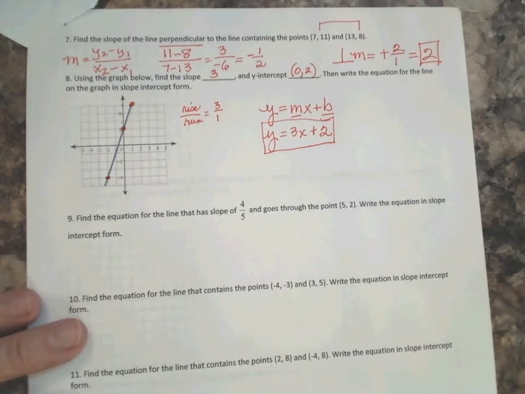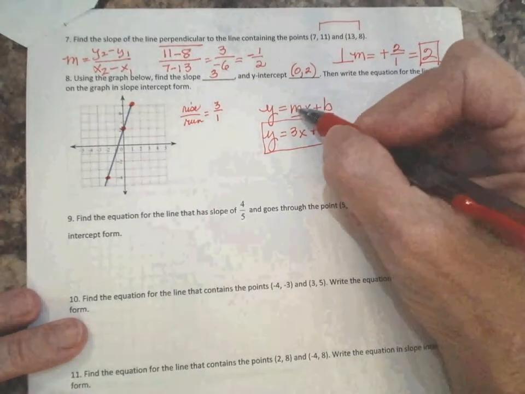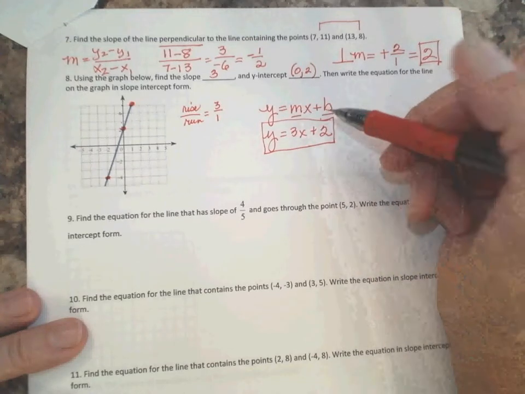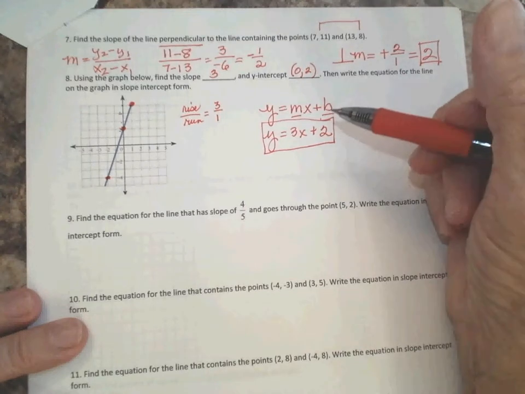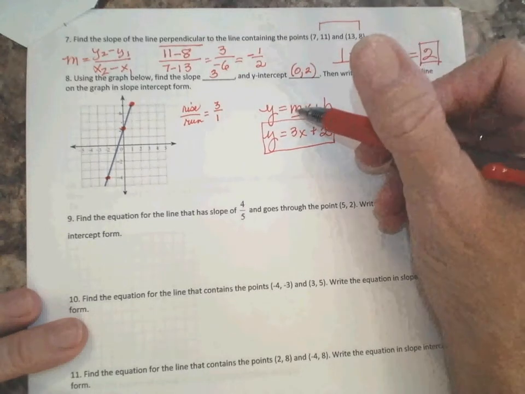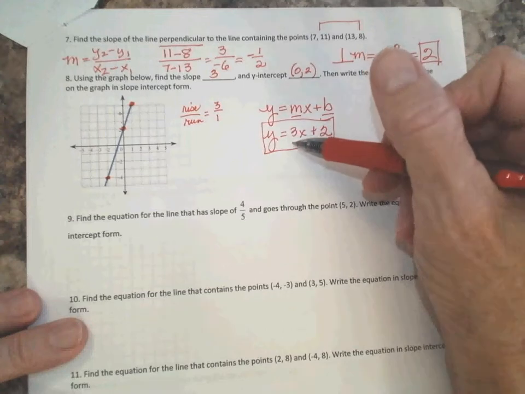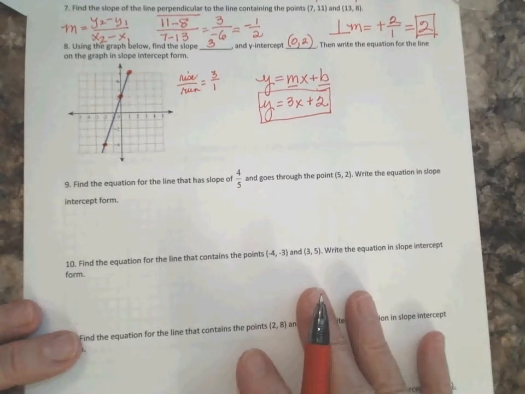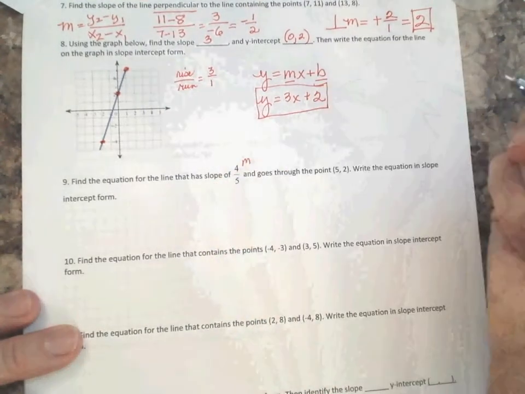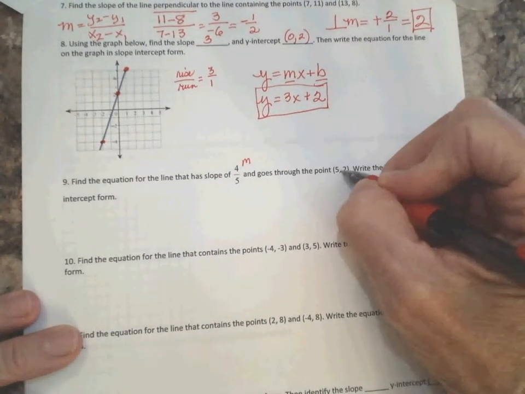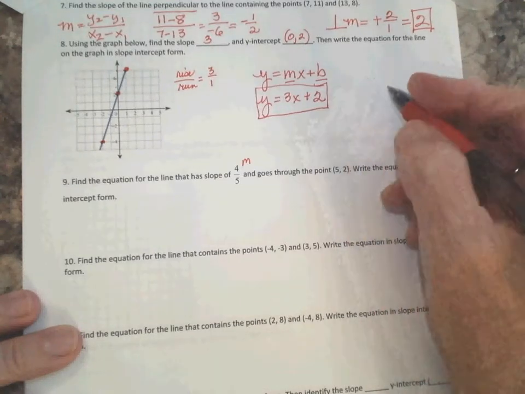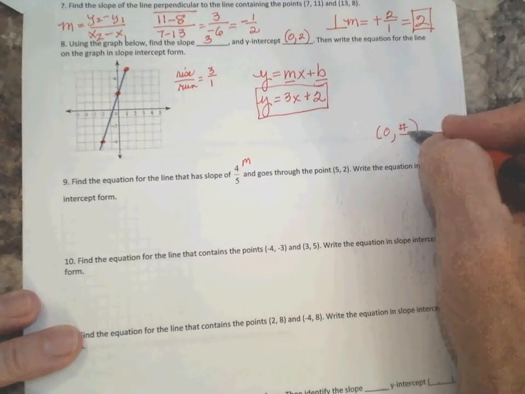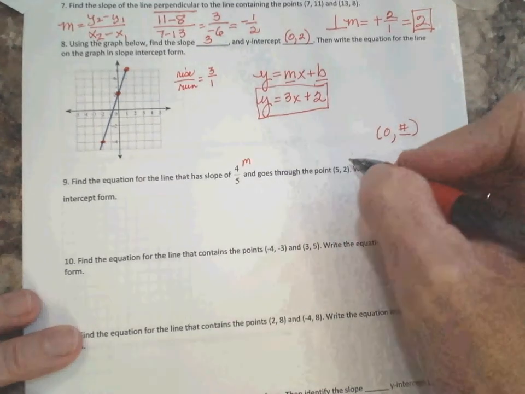So when we're trying to write an equation, the very minimal is that we need a slope and we need a y-intercept. If we don't have those two pieces, then we have to find it some way. We have to get that information. Once we have an m and once we have a b, we just plug the numbers into the spots in the equation. So for number 9, it gives us slope. So it gives us an m, but this is a point. This is not an intercept. Intercept would have to be a 0 and a number here. Okay, if they don't give us that, then we have to go figure it out.